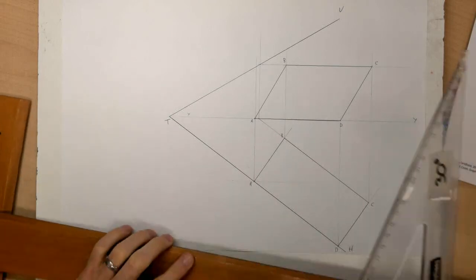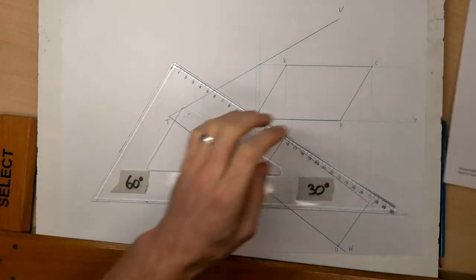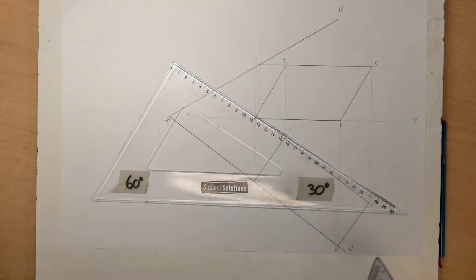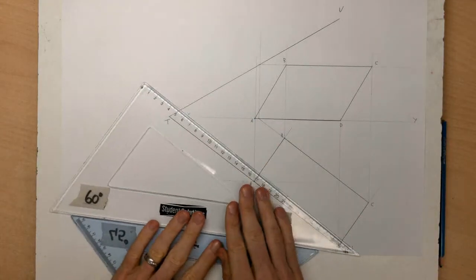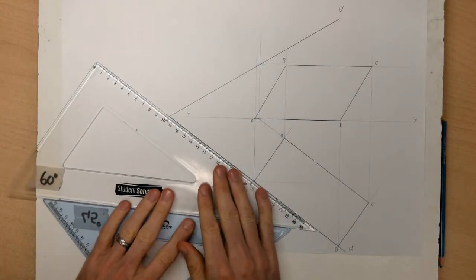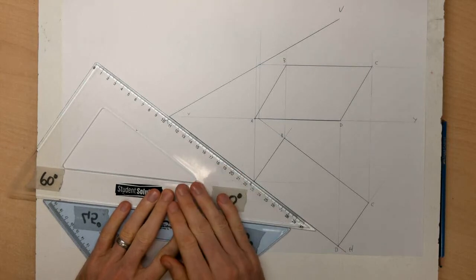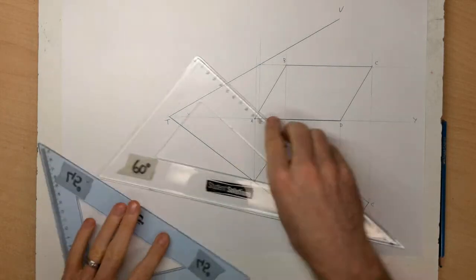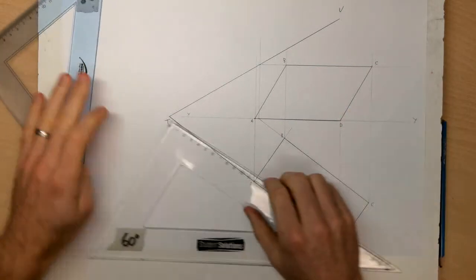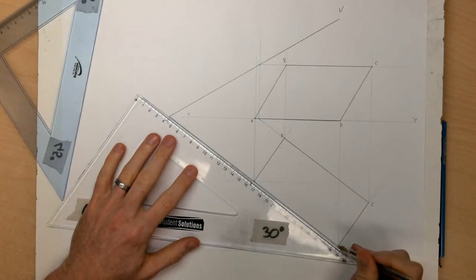So we'll take an auxiliary up here, perpendicular to AD. Just extend these out to begin with.